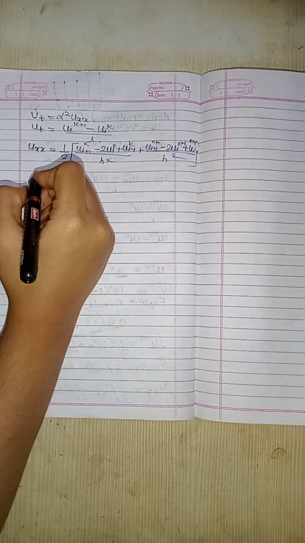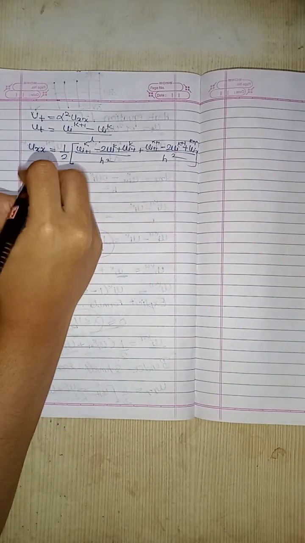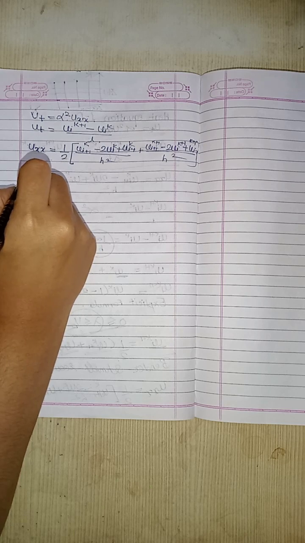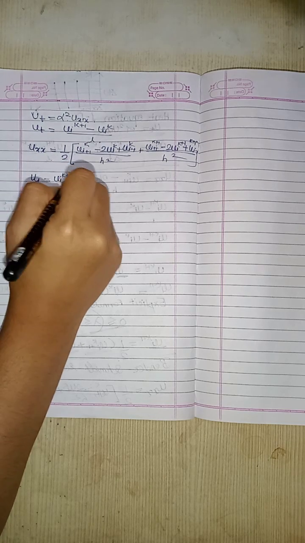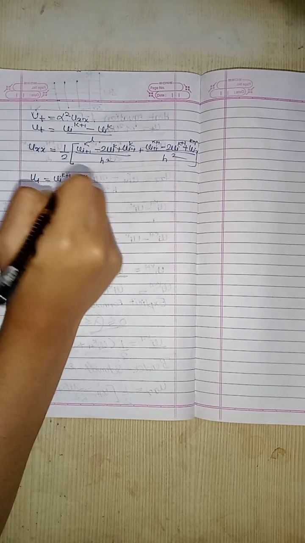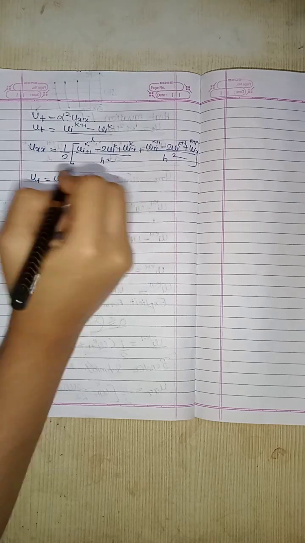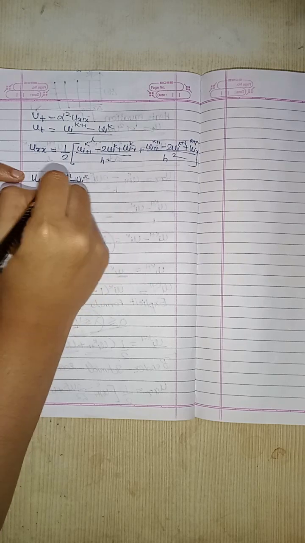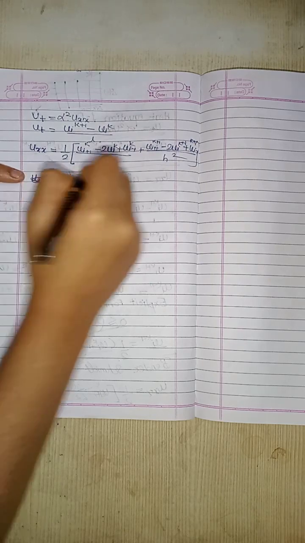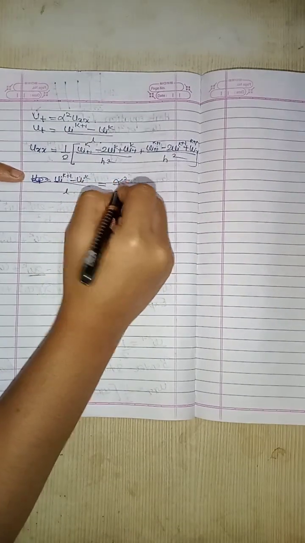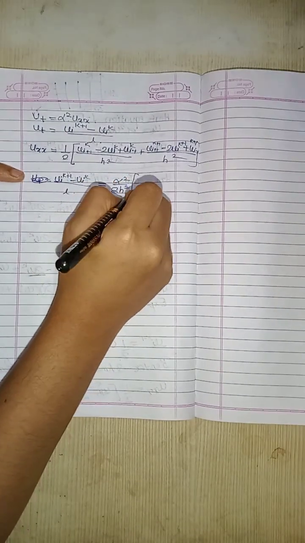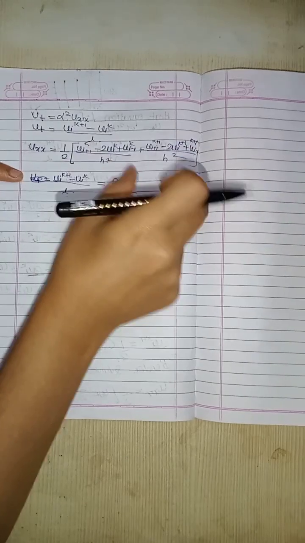After substitution you will get u_t equals (u_i^(k+1) minus u_i^k) upon L, which is equal to alpha squared. Now 2h squared we can take out common, so 2h squared into this entire bracket as it is.